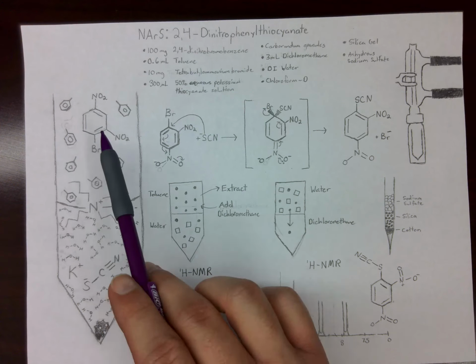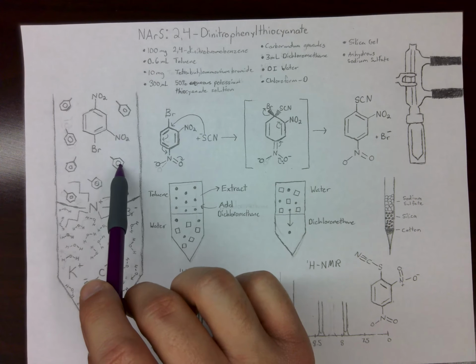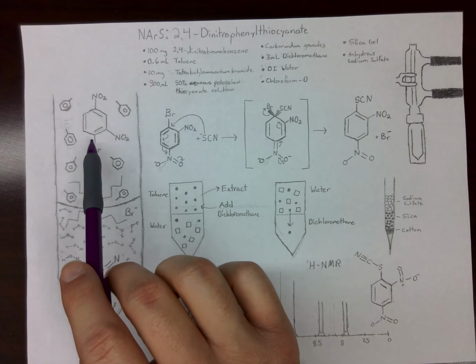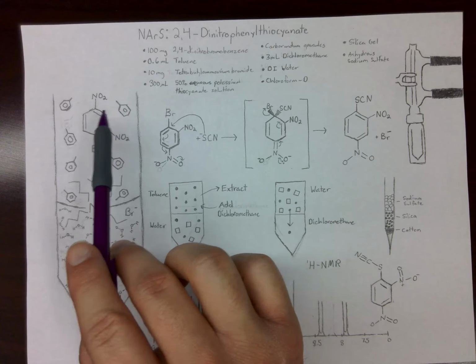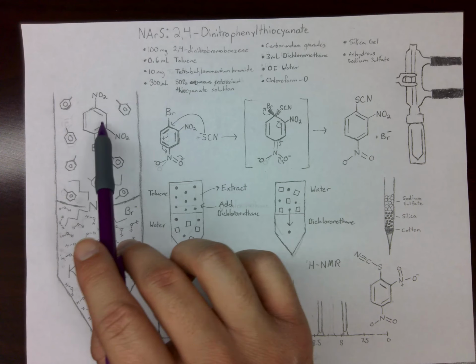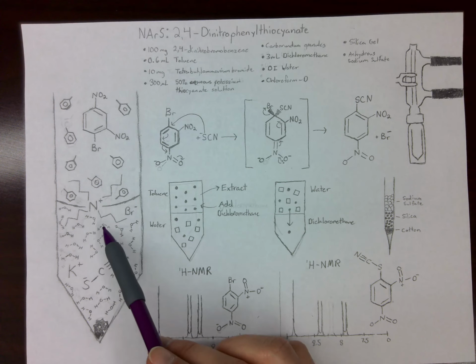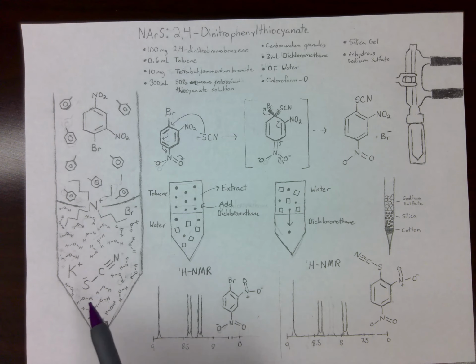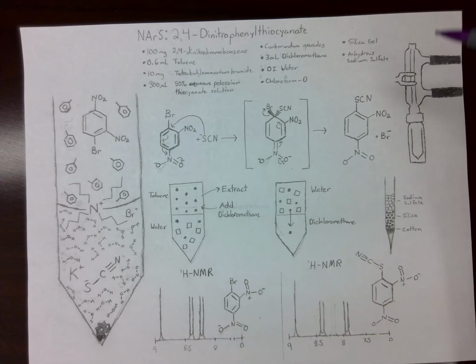We have our organic layer with our toluene solvent and a representation of our starting material. Obviously, these aren't to scale, two different benzene rings, as well as our salt in our aqueous solution, and even our carborundum granule with bubbles forming.